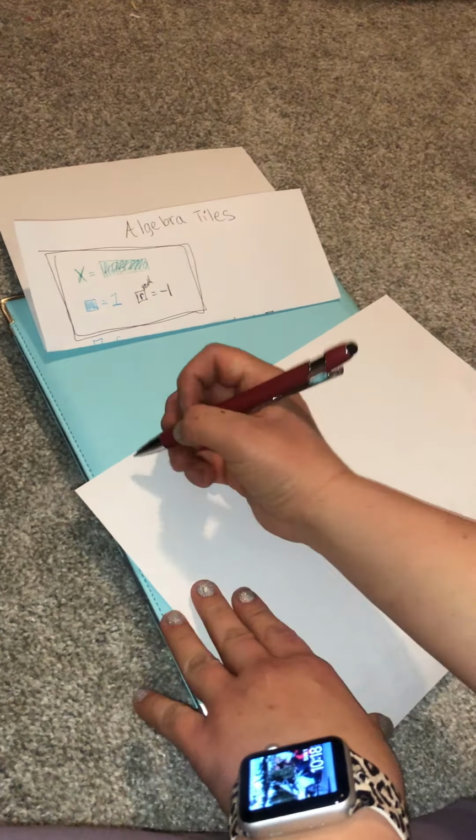Okay, so this one's asking for 2 rods. Since it's addition, we're just going to put all of our rods together. So there's 2, there's 3, we're going to do 4. When x is 2, we're just going to split these rods up.